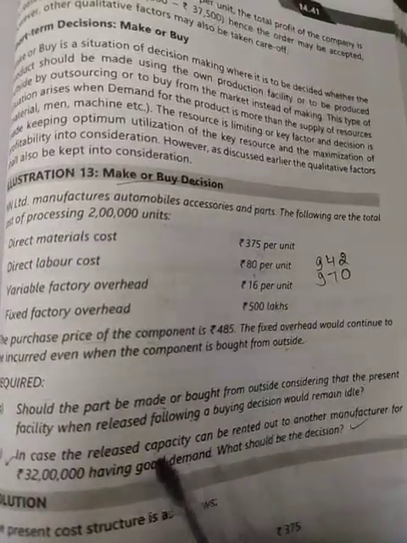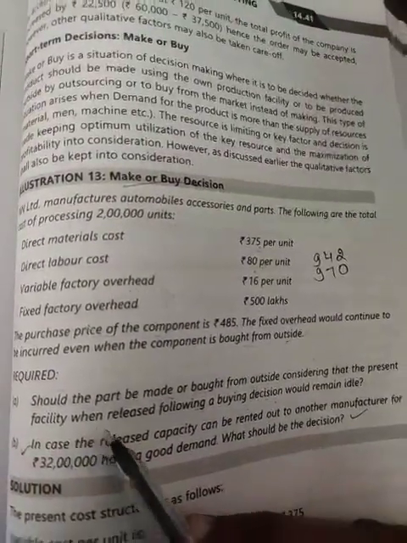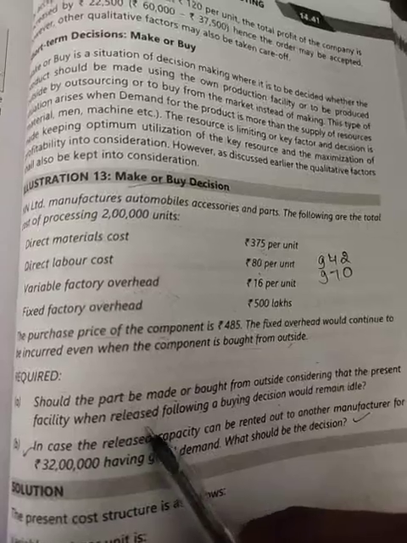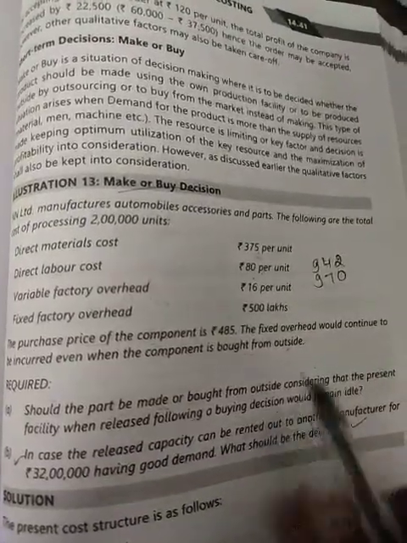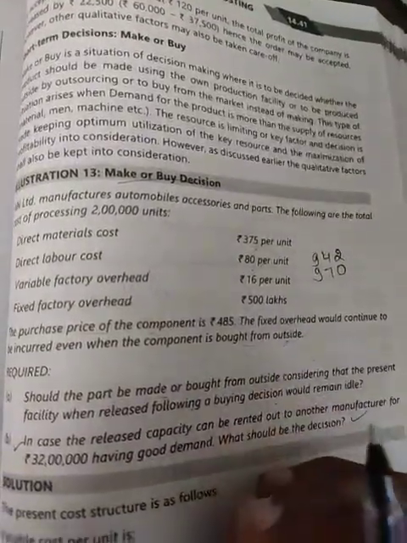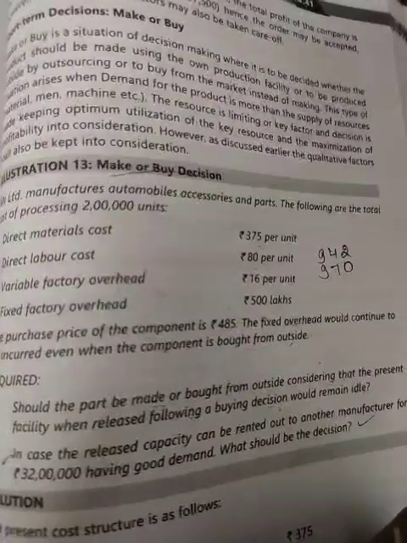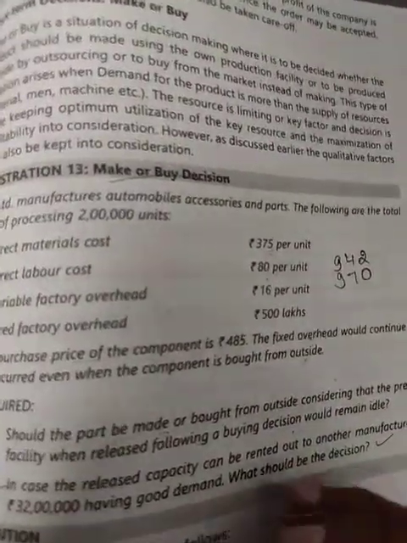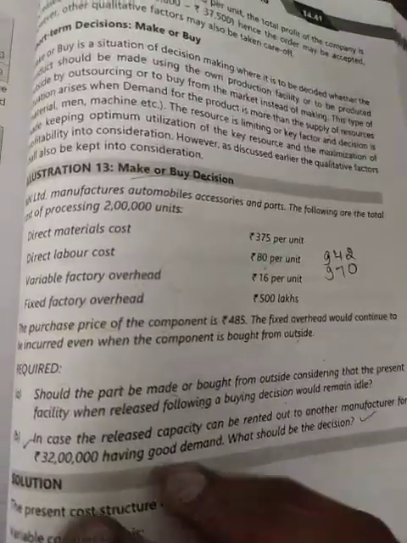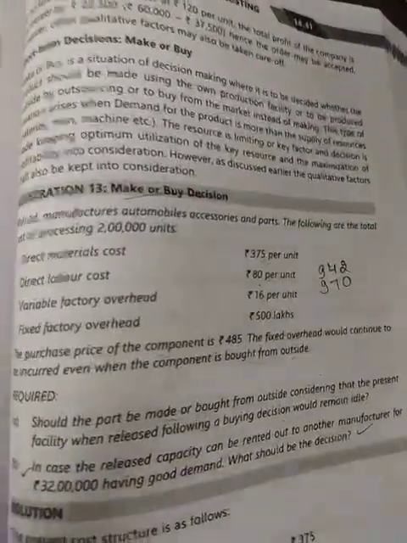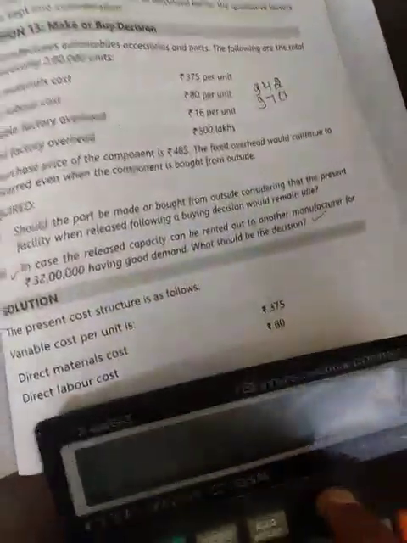Okay, now let's find out whether we should manufacture it or buy it.